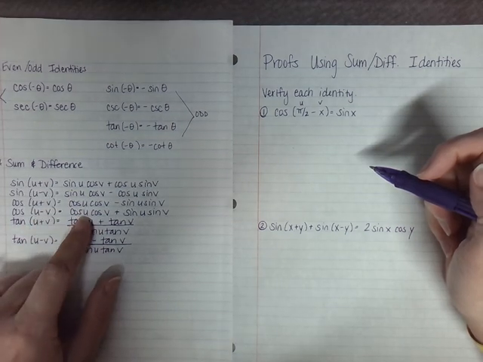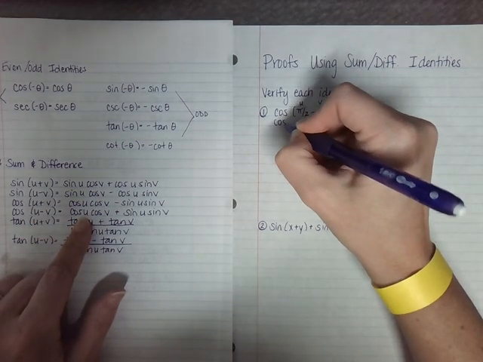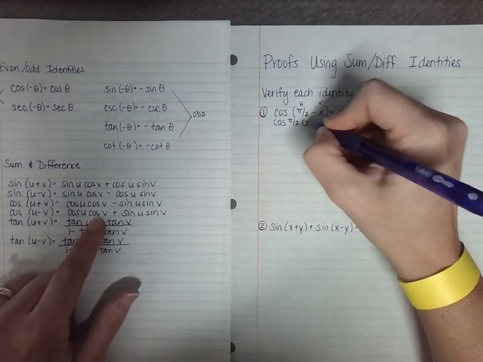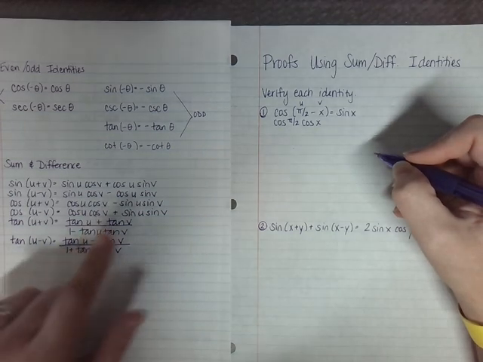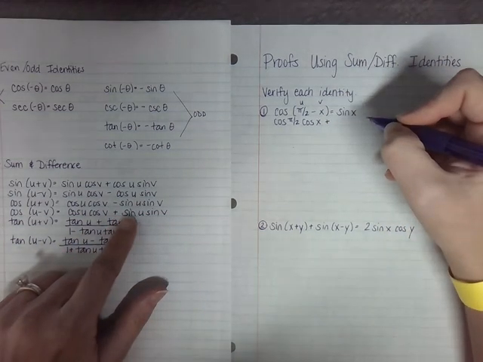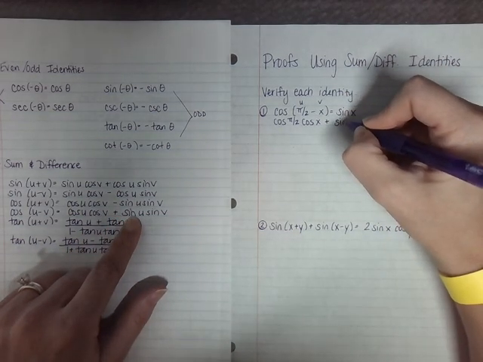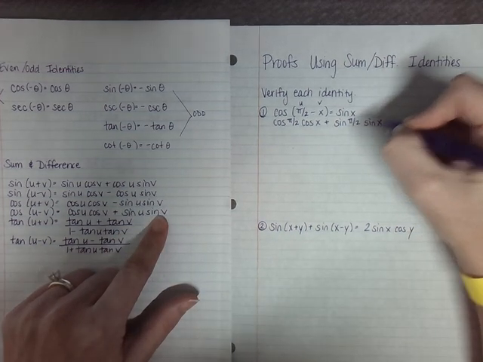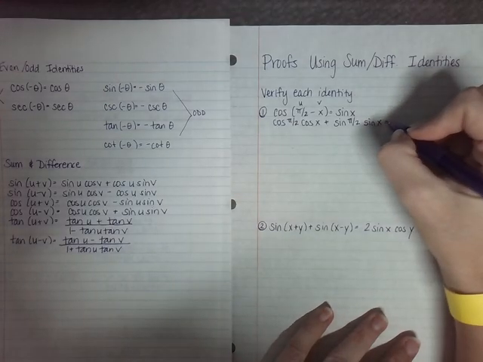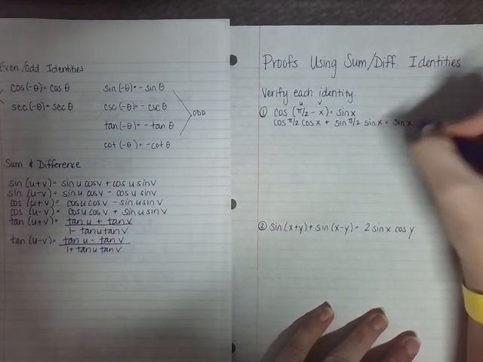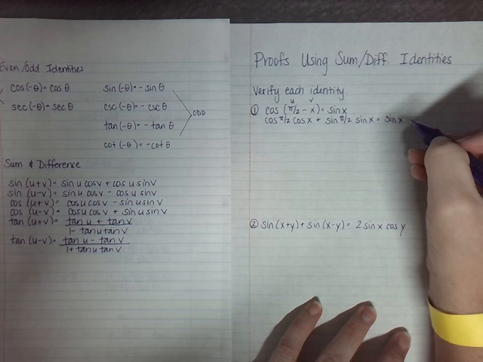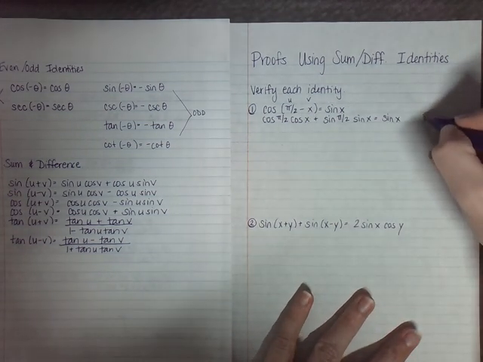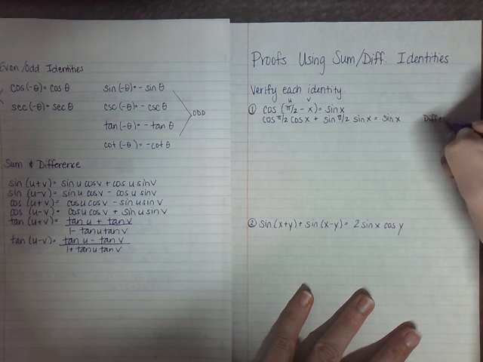So this would be cosine u, so cosine pi halves, cosine v, cosine x, plus sine u, so sine pi halves, times sine v, which would be sine x. And then remember, I'm just going to keep on bringing that right-hand side down each time, although I'm not doing anything to it. My justification for this one, I used a difference identity since it was subtraction.